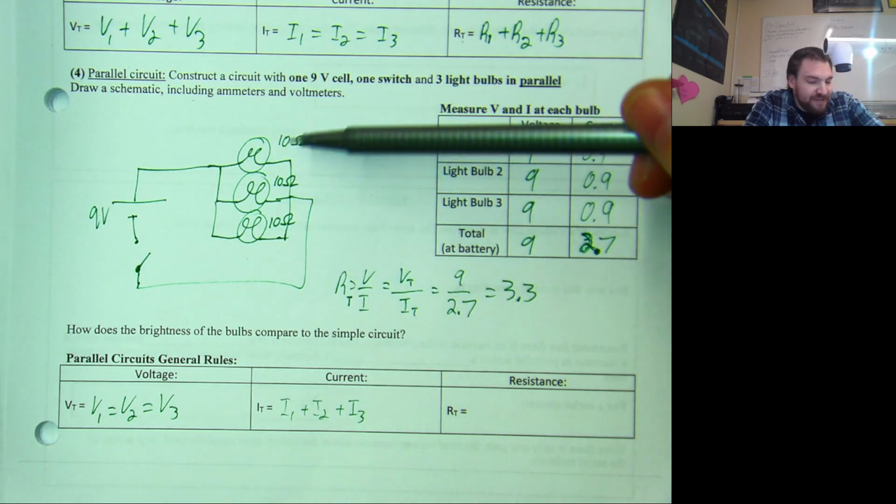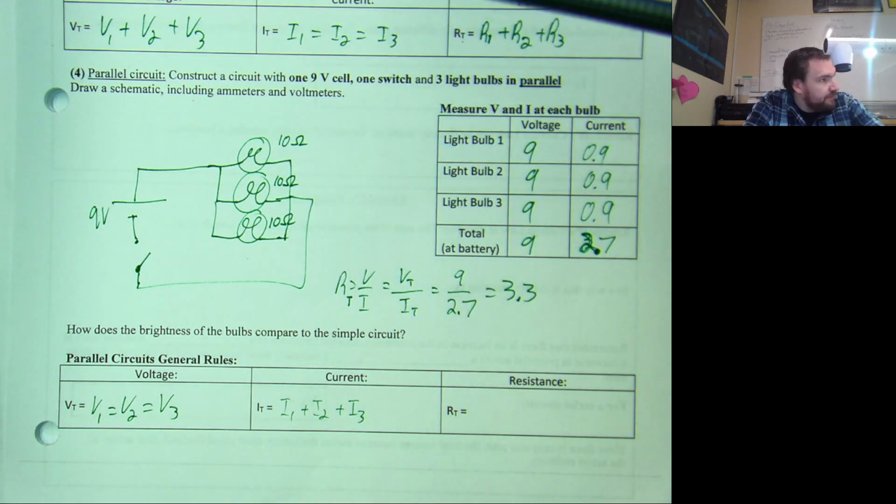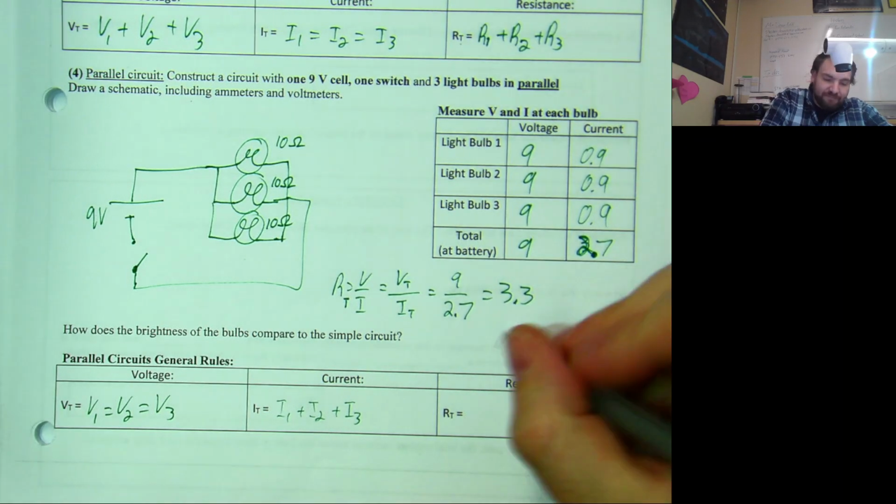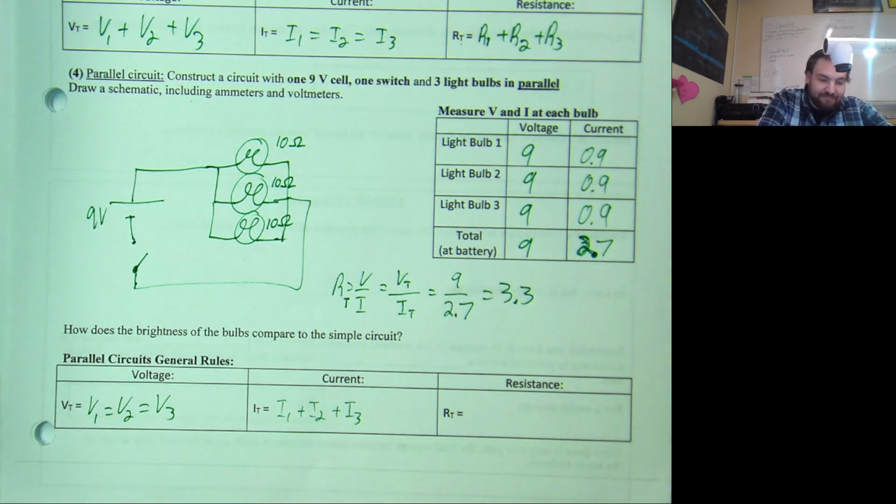But what if these resistances are all different? I think that you add together all the resistances, then divide it by the number. No. Adding the resistances together wouldn't give me what you're looking for there.